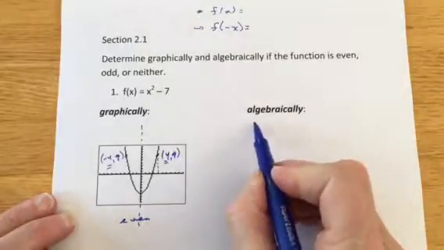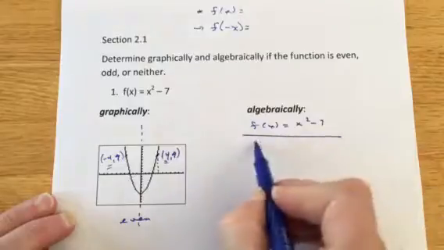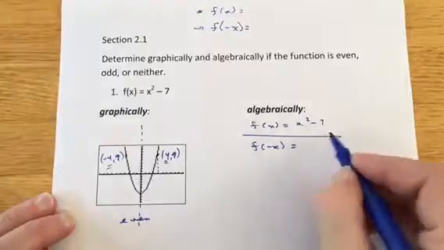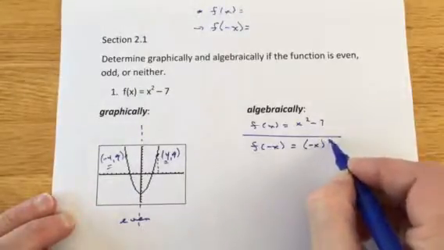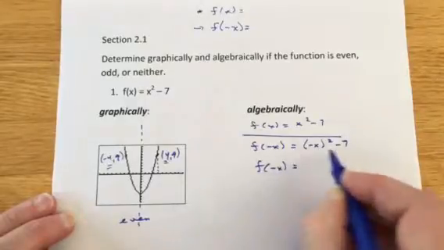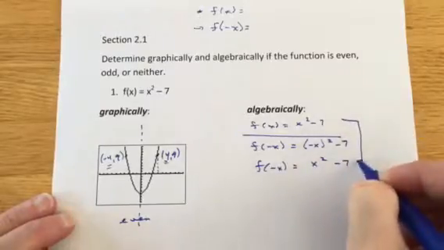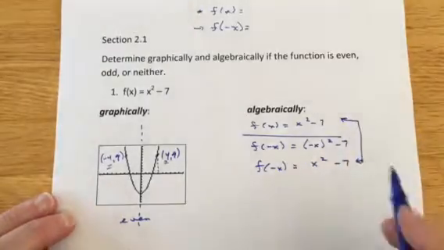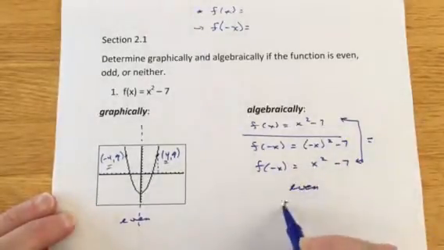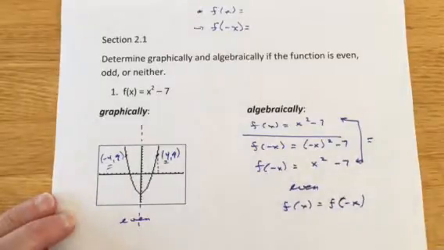To show that algebraically, we're given f of x to be x squared minus 7. Our job is to calculate f of the opposite of x. This function is just: you square the input and then subtract 7. We can simplify this a little bit because obviously the negative squared becomes positive. So we see that when we put in x or its opposite, we get equal outputs. And that's an even function: f of x equals f of -x.